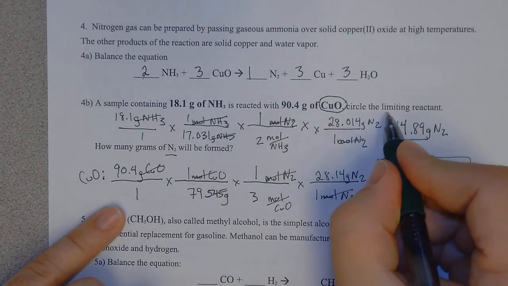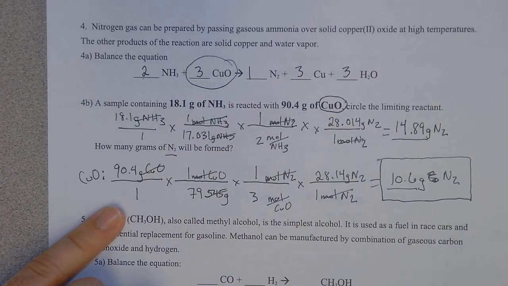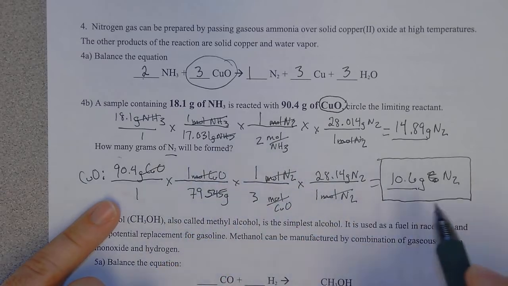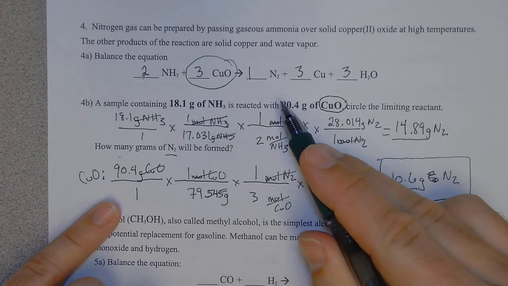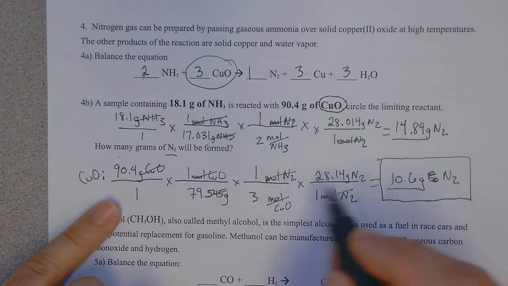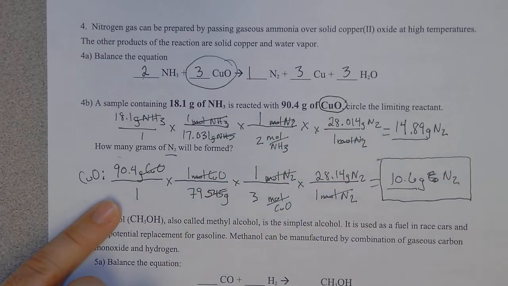Because here it says circle the limiting reactant, so you could have circled it here, or you could have circled it here. Okay, then this question, how many grams of N2 will be formed? Well, when we ran both of these to the possible amounts of nitrogen gas, this was my limiting, so this is my answer for the most possible nitrogen that can be formed from this amount of materials. Okay.